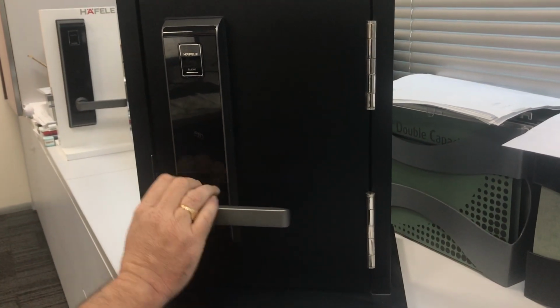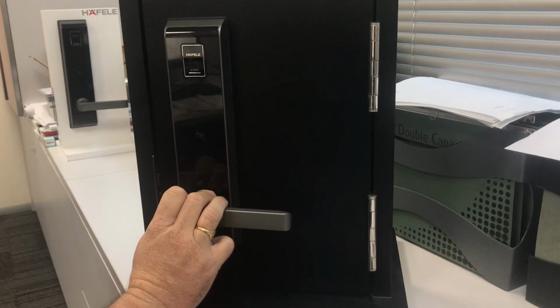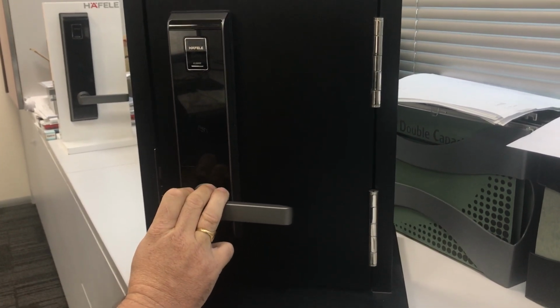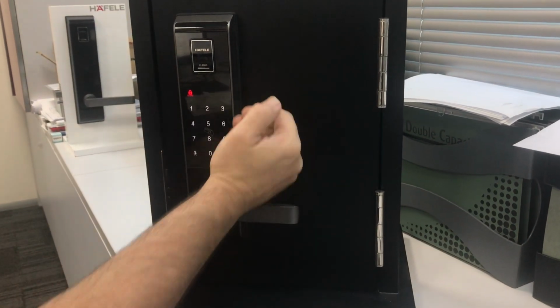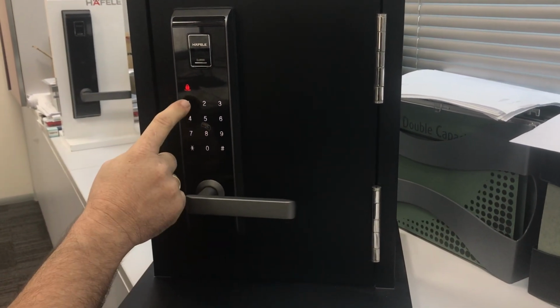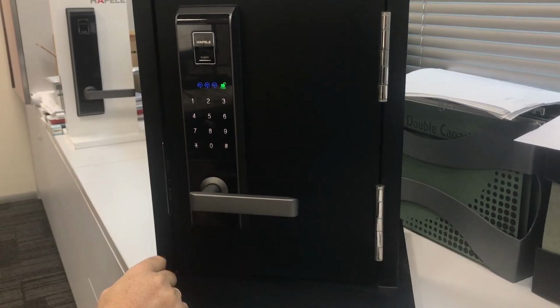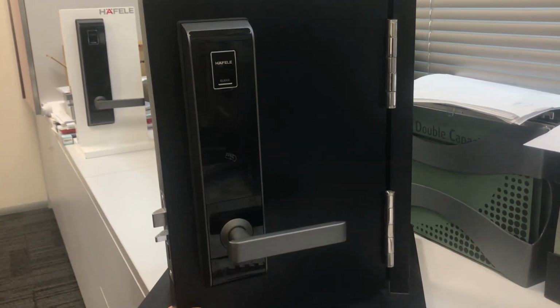What we want to do first up is change your current code that you have in the system as well as the manager code. So first thing we want to do is we'll open it up. My code is 147258 star. And open the door.